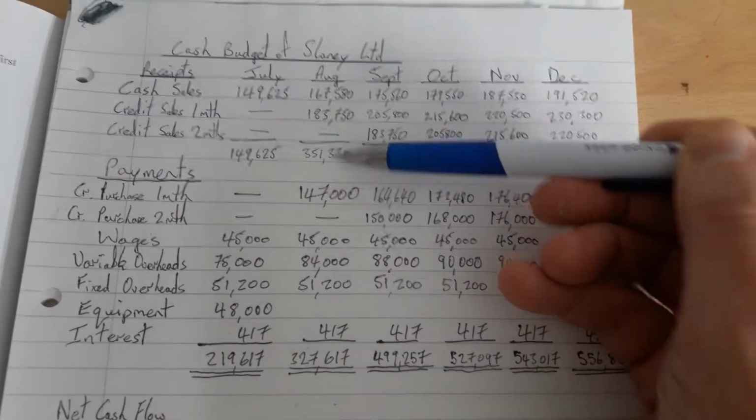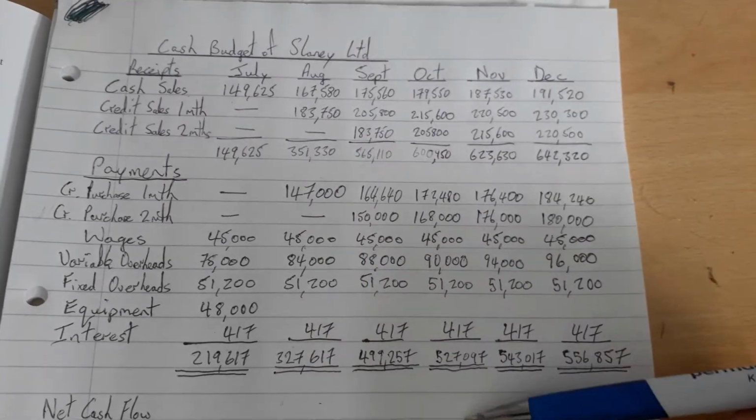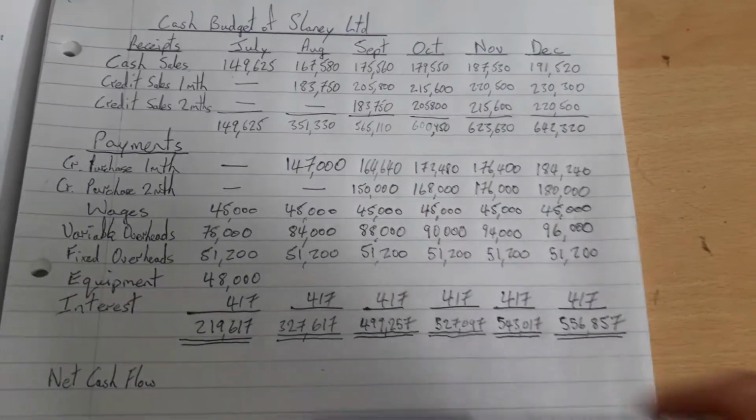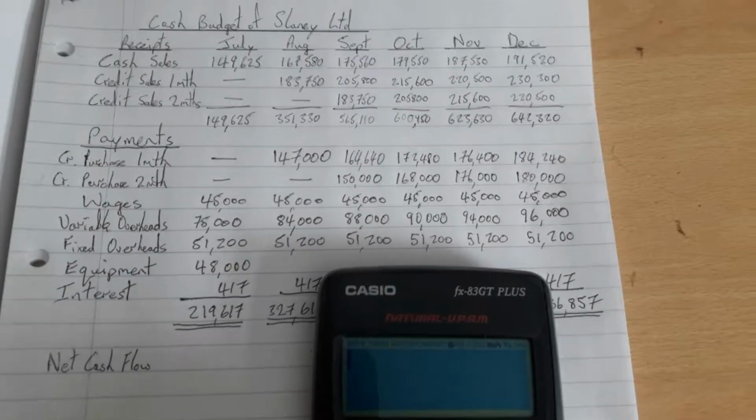This will be subtracted from that to give me a plus figure. This from that will give me a plus. This from that will give me a plus. This from that plus. This from that will give me a plus. So the first one is going to be the only minus figure. So let's just do the first one first here.